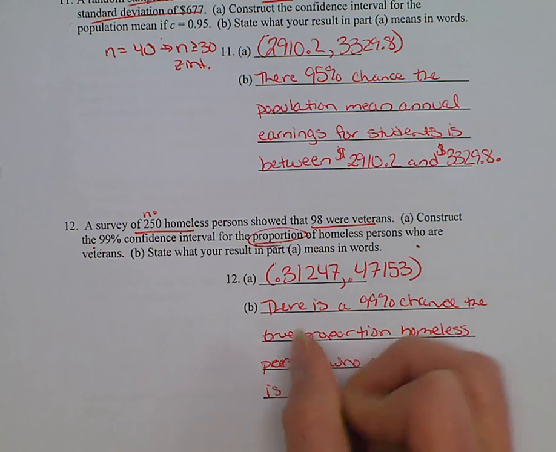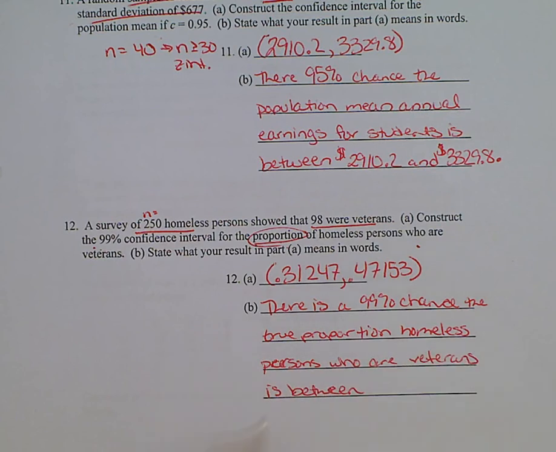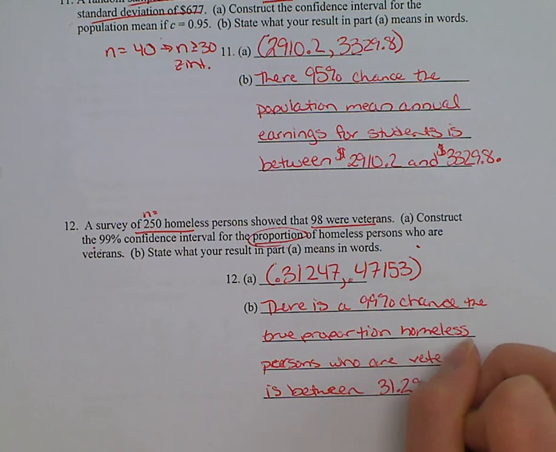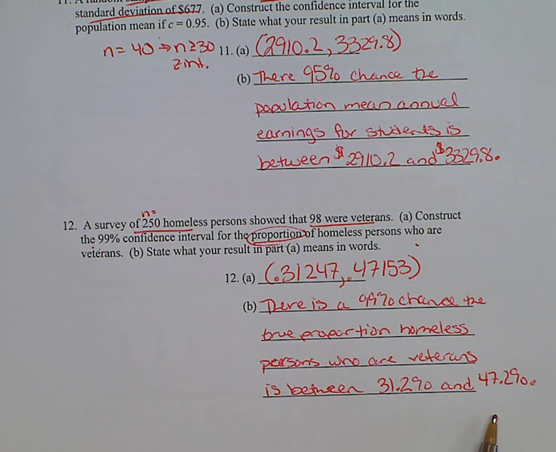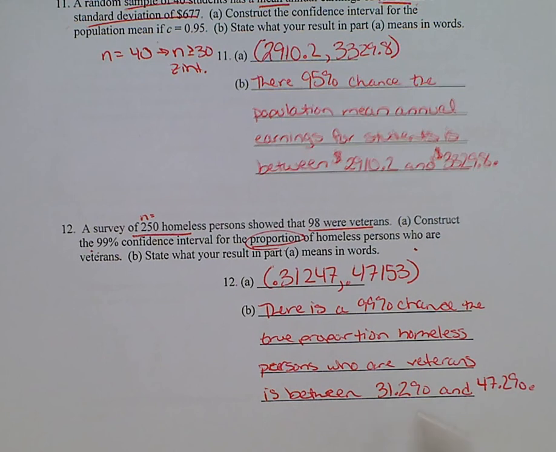is between, and then we can convert these to percentages. I'm going to say 31.2% and 47.2%. Now I rounded here, you don't have to round. You can say 31.247% and 47.153%. If you said is approximately between 31% and 41%, that would be okay too.